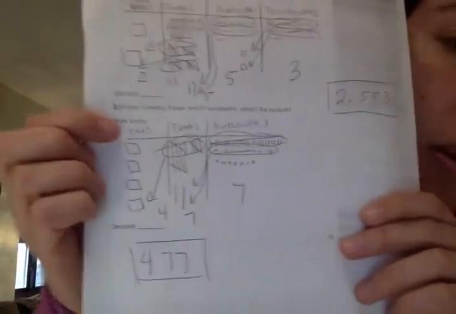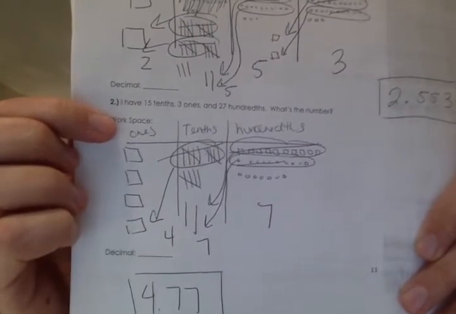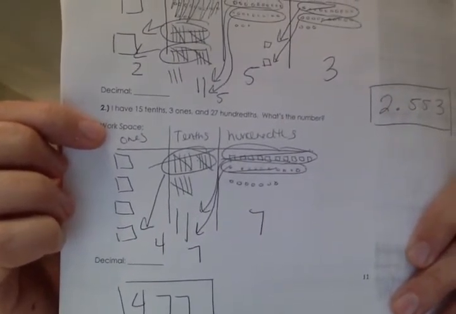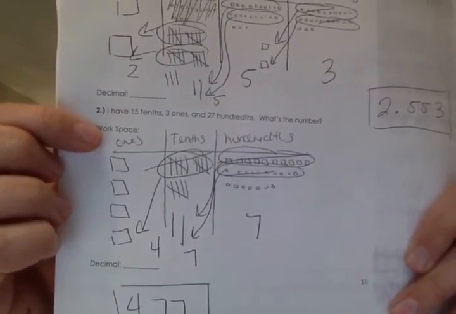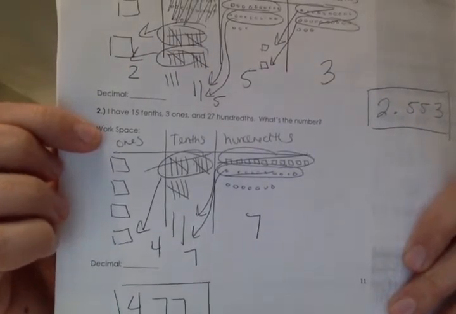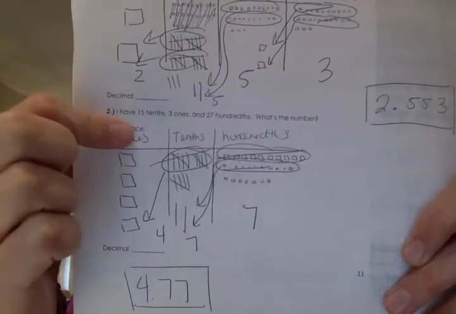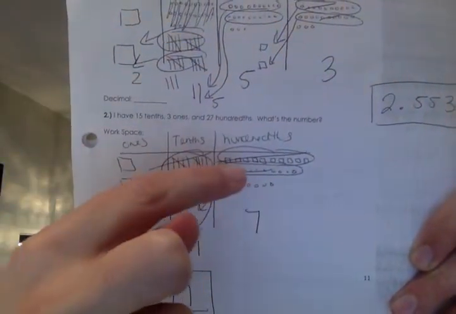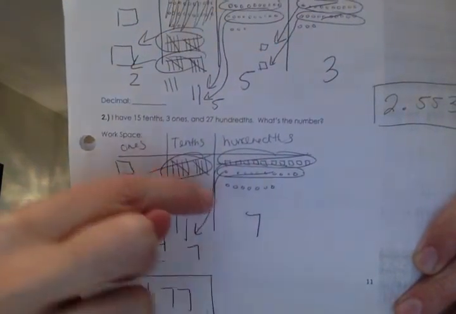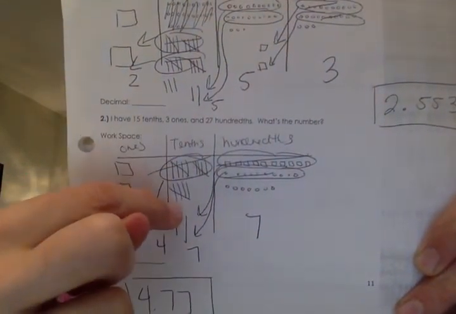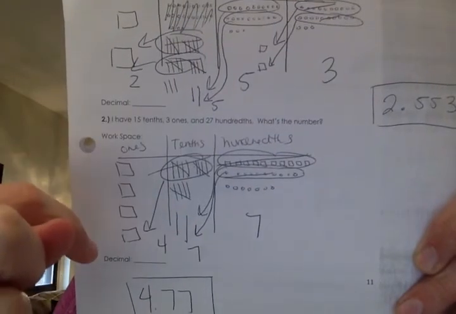Let's do one more together. This one doesn't have thousandths. The question says, I have 15 tenths, 3 ones, and 27 hundredths. What's the number? Start by drawing your place value chart, ones, tenths, hundredths, and then draw what you have in each section. I have 27 hundredths, I have 15 tenths, and I have 3 ones.